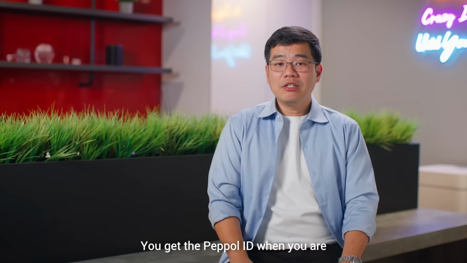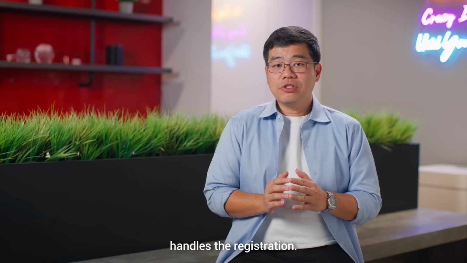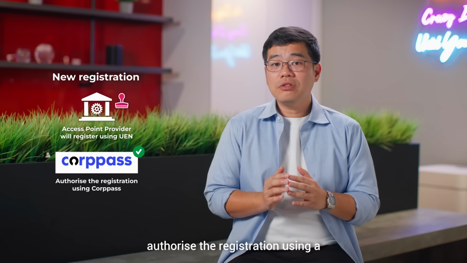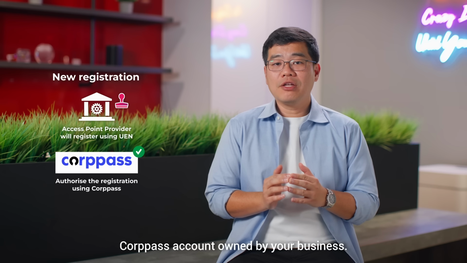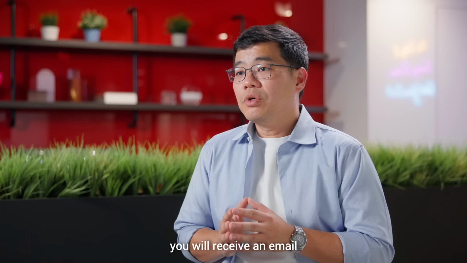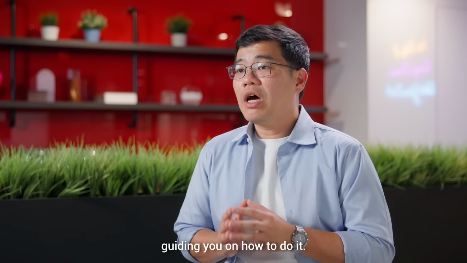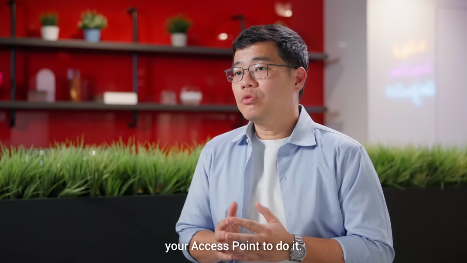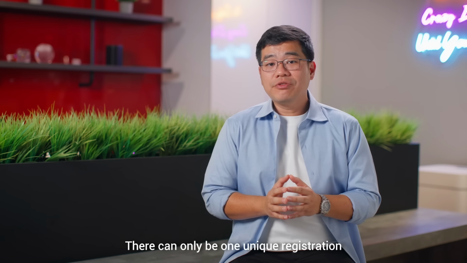You get the Peppol ID when you are registered on the Peppol Network. Your access point handles the registration. This process will require you to authorize the registration using a Corppass account owned by your business. After your access point initiates the registration, you will receive an email guiding you on how to do it. It's quite straightforward. Work with your access point to do it. There can only be one unique registration for your Peppol ID on the network.